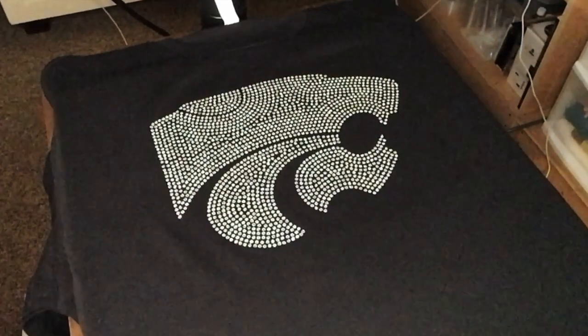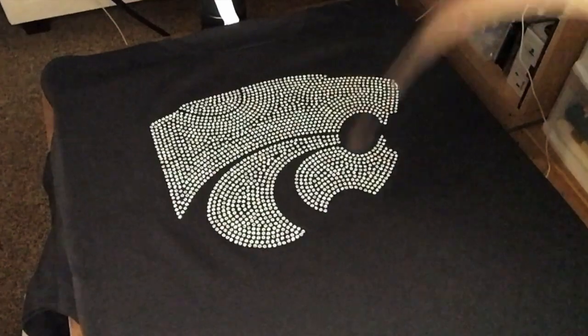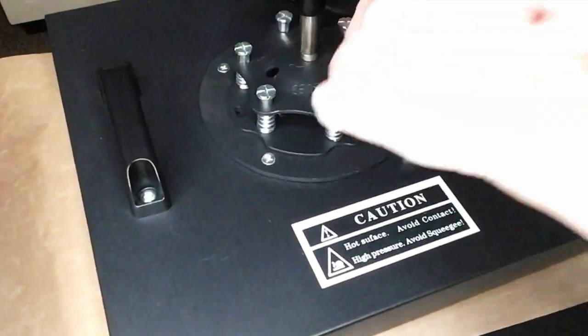Now remember, you can reuse that transfer tape, so put it back on the white part. Then I like to go ahead and put a Teflon sheet down. And then even though I turned the temperature off, I'm going to go ahead and press this for about 10 more seconds.